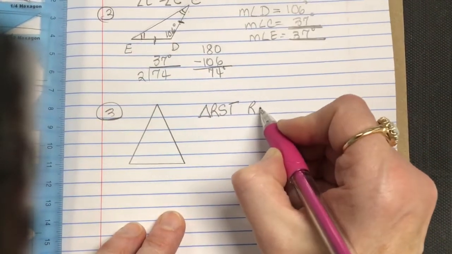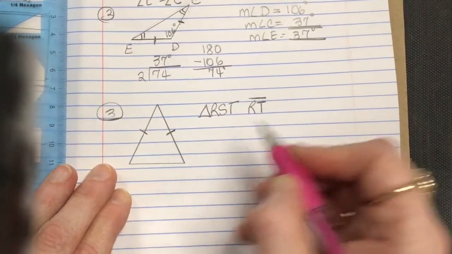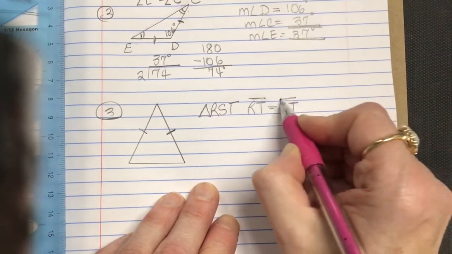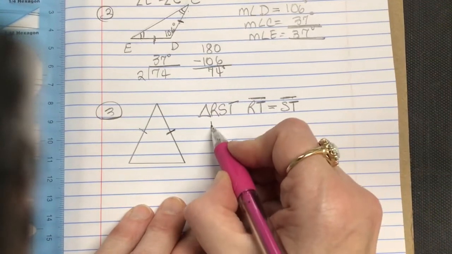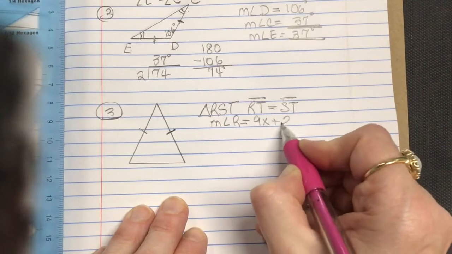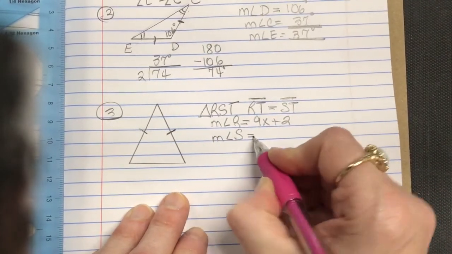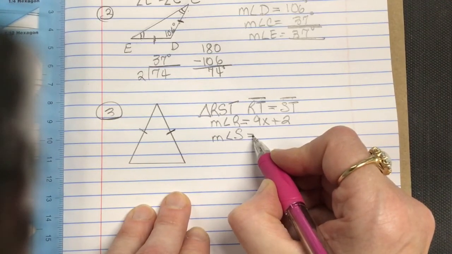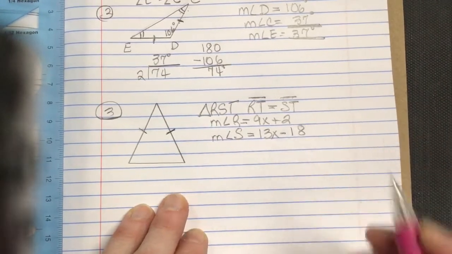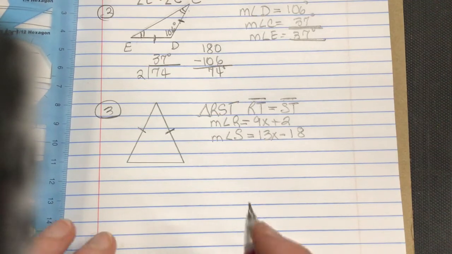I'm given that segment RT is congruent to segment ST. And we're given that the measure of angle R is equal to 9x plus 2. And we're given that the measure of angle S, make sure that looks like an S, not a 5, is 13x minus 18.